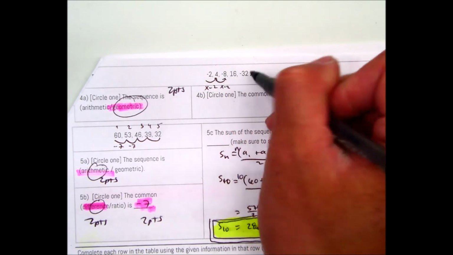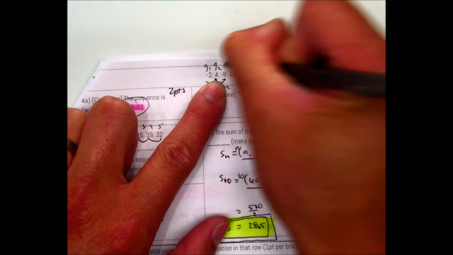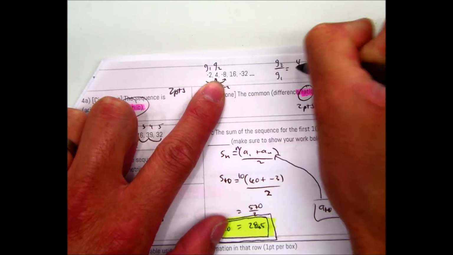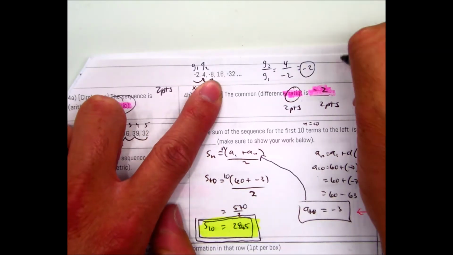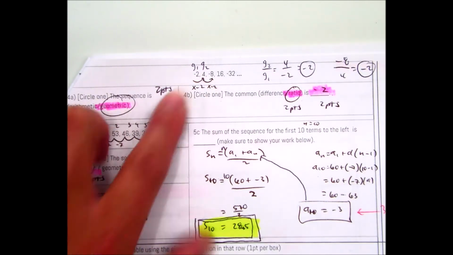Remember, if you can't see the pattern this way, you can always do this. You could just take the second one and divide it by the first one. 4 divided by -2 is -2. You can do that one more time. -8 divided by 4 is -2. Use your calculator.